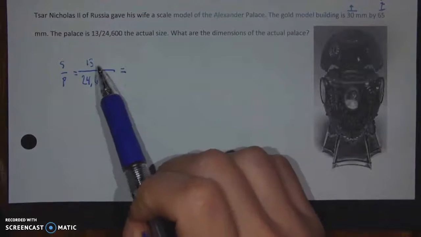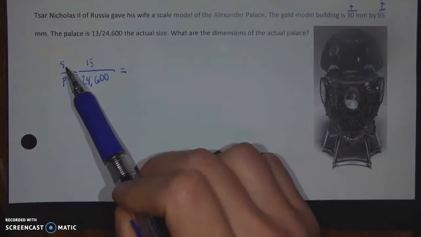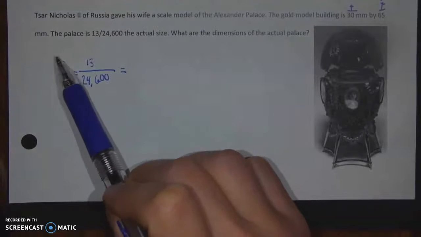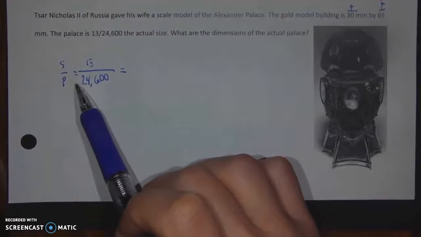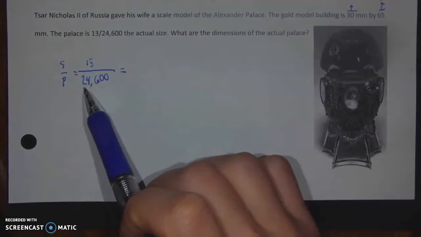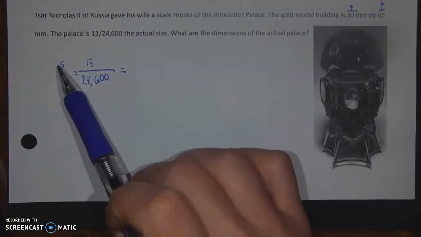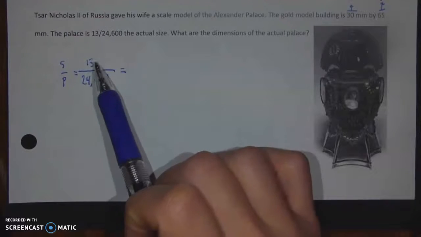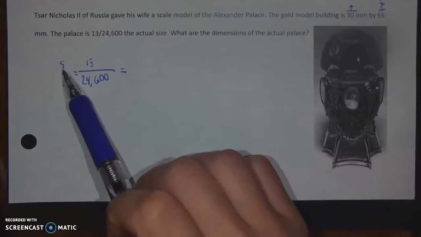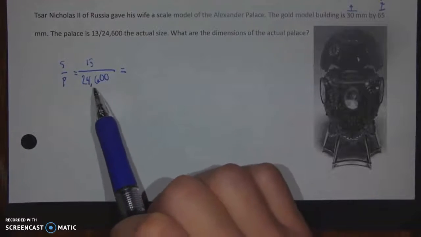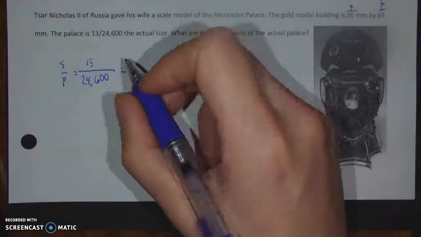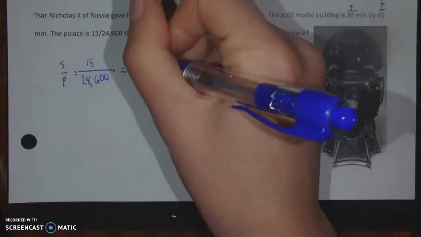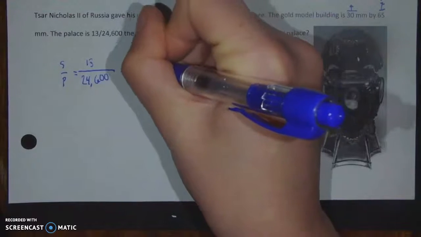Now I've already written out my proportion, the relationship between the scale model and the palace. And I've decided to put the scale model on top, but like I said, it doesn't matter if you flip-flop these, provided you stay consistent. So here, since my proportion is 13 over 24,600, 13 is obviously referring to the smaller thing, the scale, and our large number to the full palace. So I have to make sure that when I drop in my number 30, it stays with the scale side.